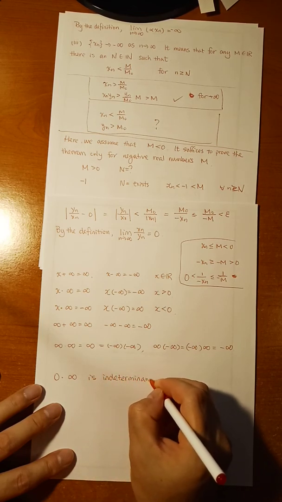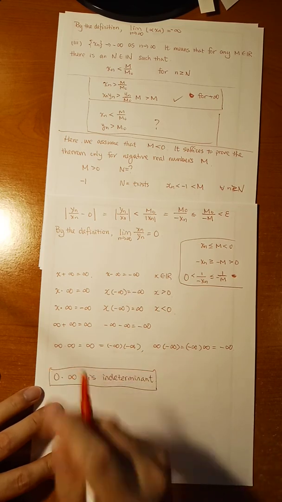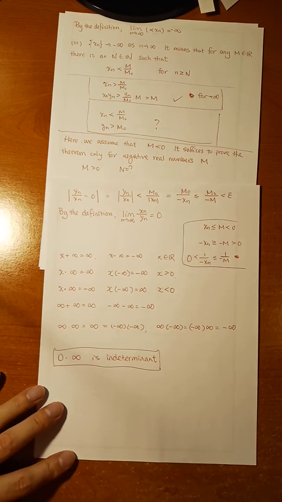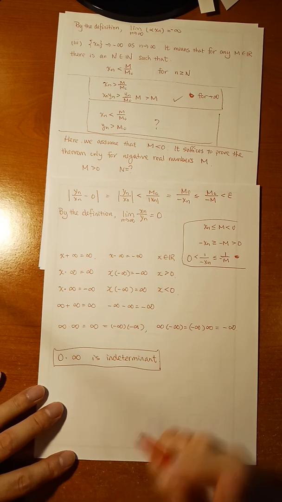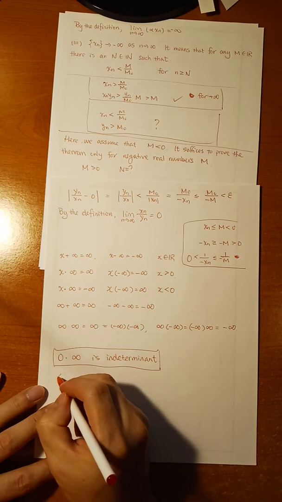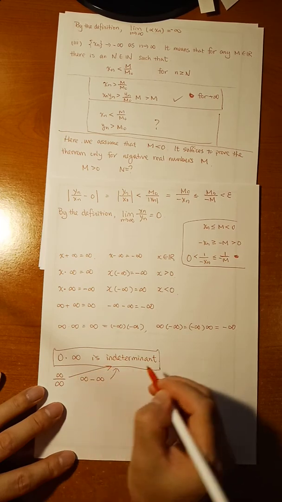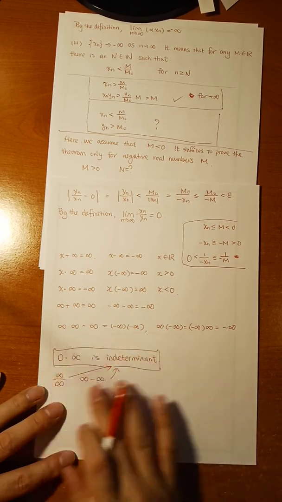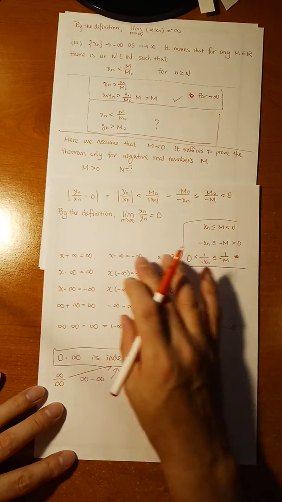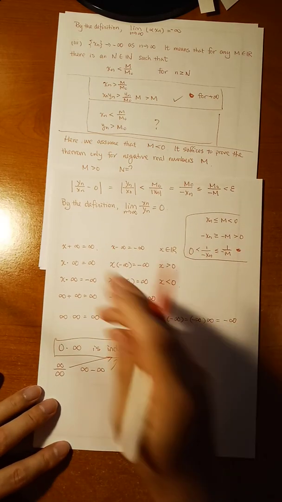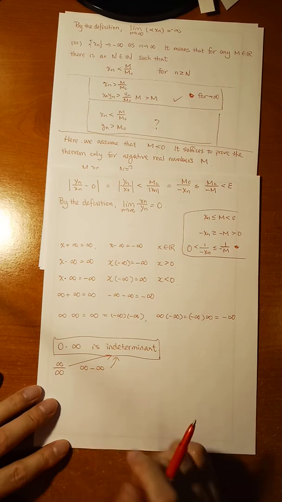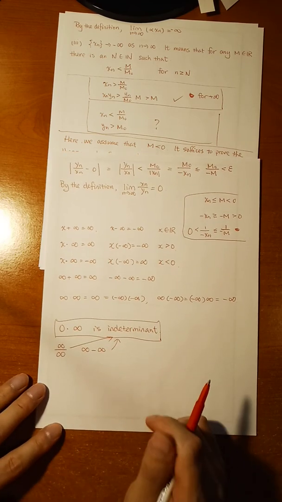Remember that. So you have the L'Hopital's rule stuff that's very complex, so we don't have this. And also the quotient infinity over infinity is indeterminate, and infinity minus infinity is indeterminate. Right? So this part is excluded from this list. This is determinate. This is indeterminate.